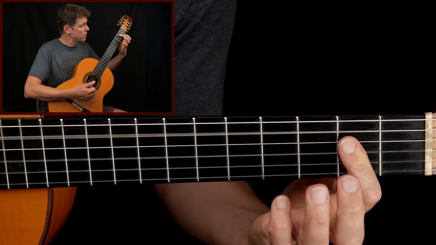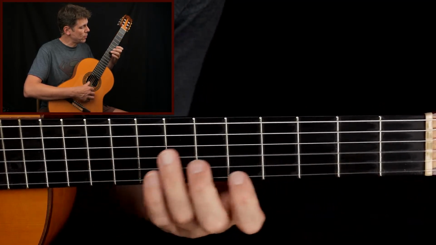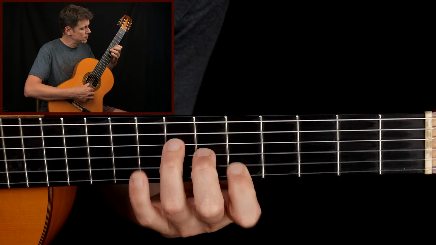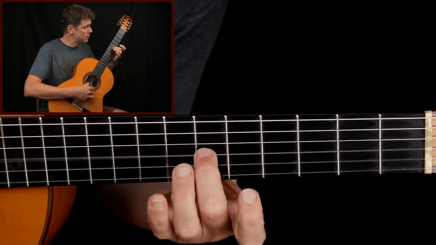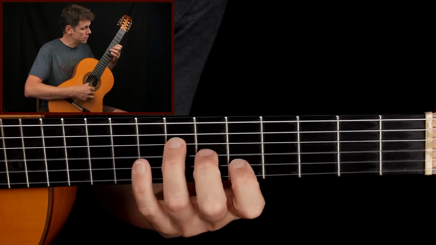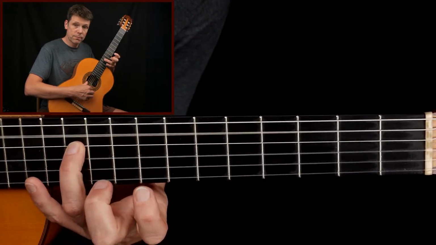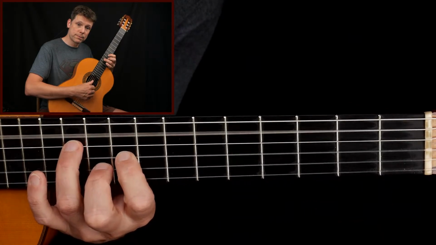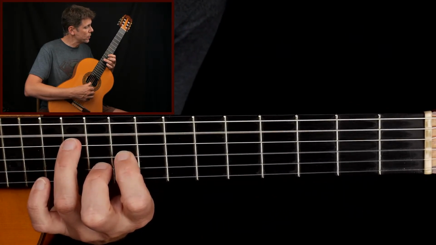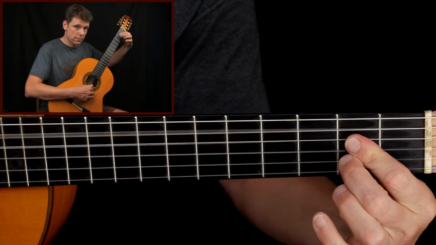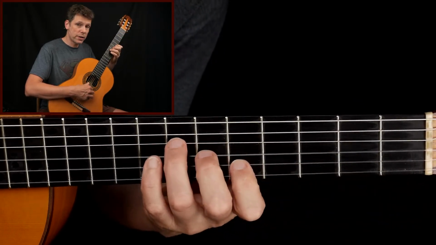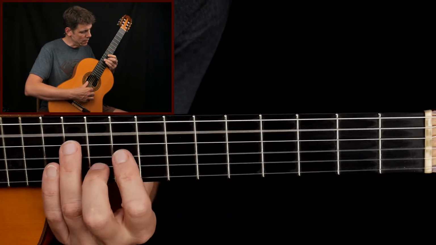Here the third is on top. With the next one, it's the middle one. And with this one, it's the bottom one, under the ring finger. So the third is on top with this one, the third is in the middle with this one, and the third is on the bottom with this one.